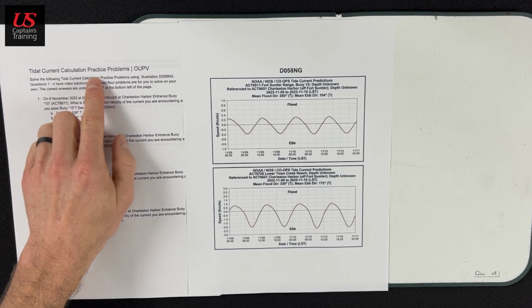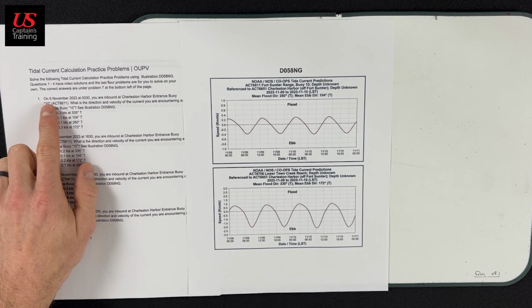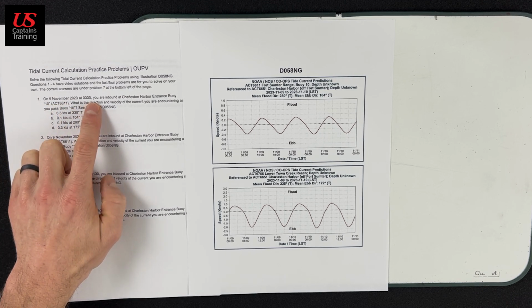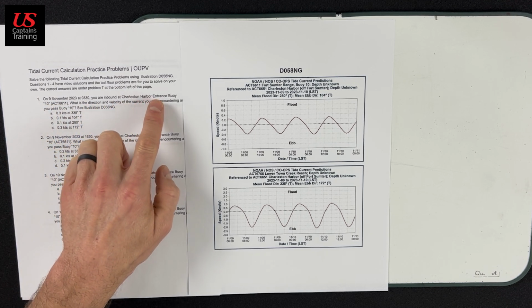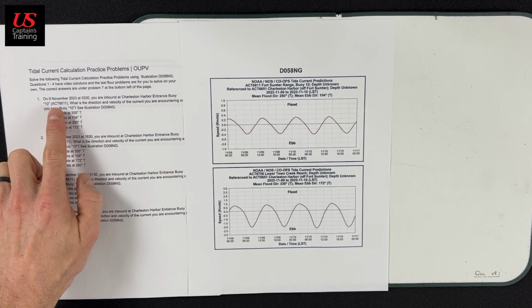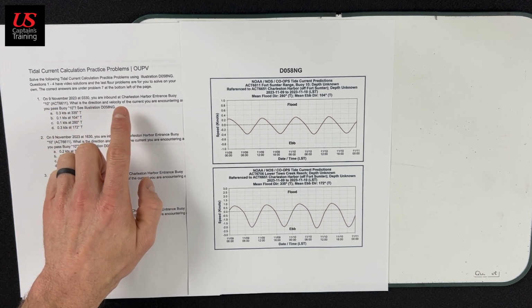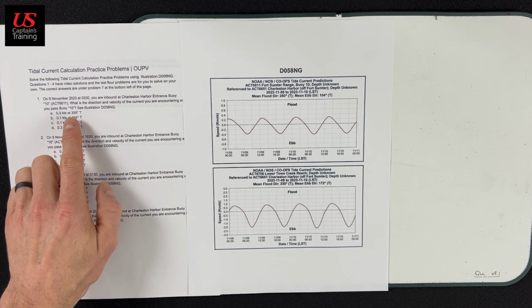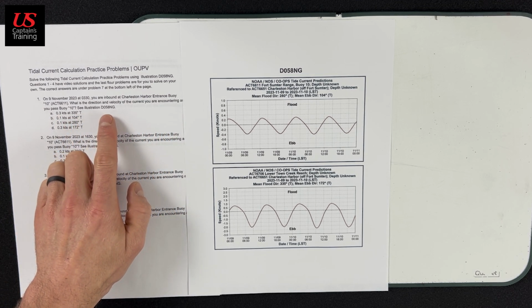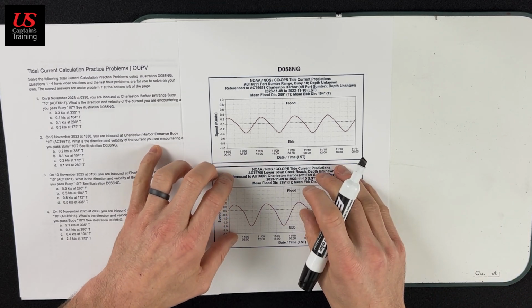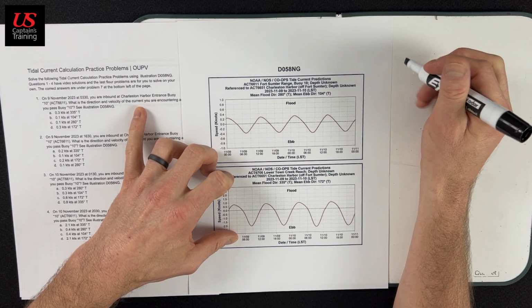Tide current calculation, practice problem 1. On the 9th of November 2023 at 3:30, you're inbound at Charleston Harbor entrance buoy 10, ACT 6611. What is the direction and velocity of the current you're encountering as you pass buoy 10? See illustration DO58NG. Okay, so they want to know about the 9th.